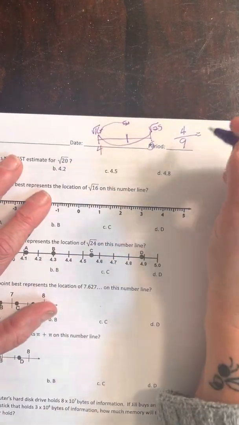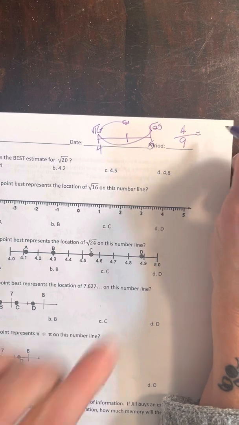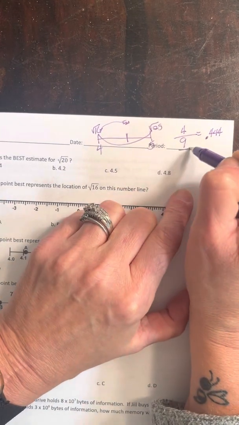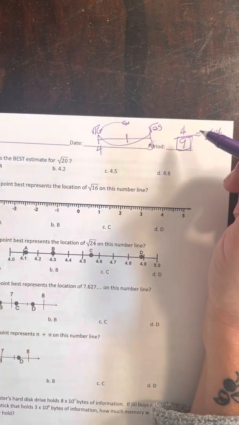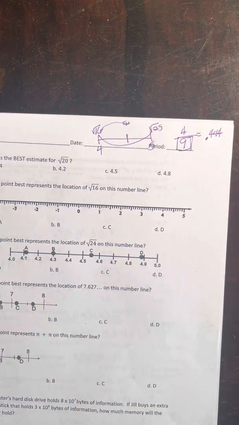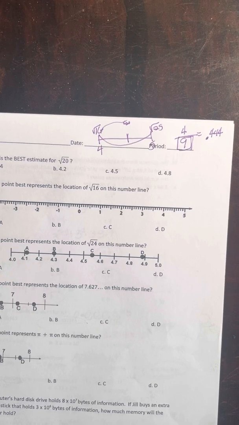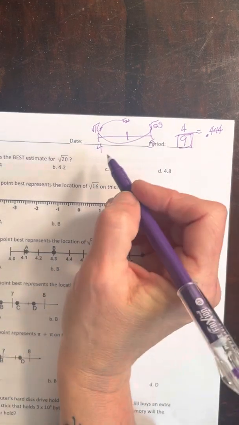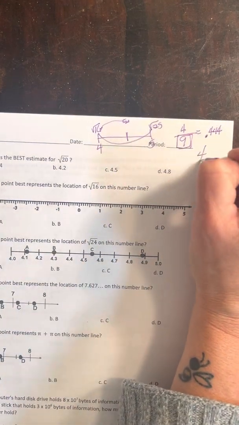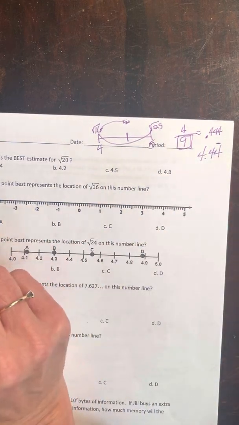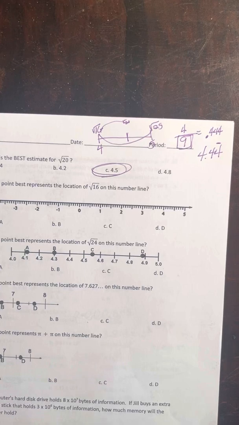And 4/9. I'll go ahead and just tell you, I know that 4/9 as a decimal is 0.444 because any fraction that has a 9 as the denominator, the numerator repeating is the decimal. So 3/9 is 0.33333. 2/9 is 0.22222. So memorize that. You won't ever have to do the division. So I know now that this is going to be 4.44 repeating. And the closest and best estimate is 4.5.